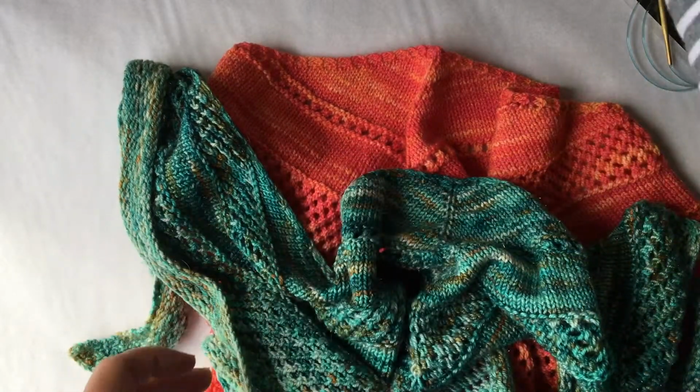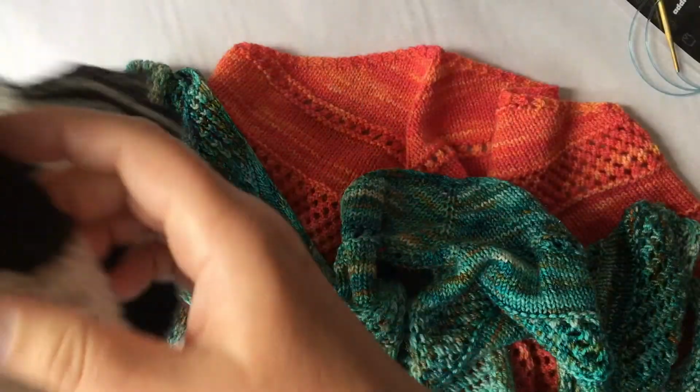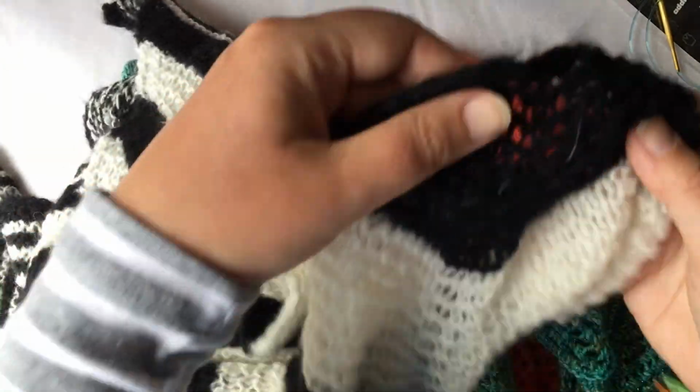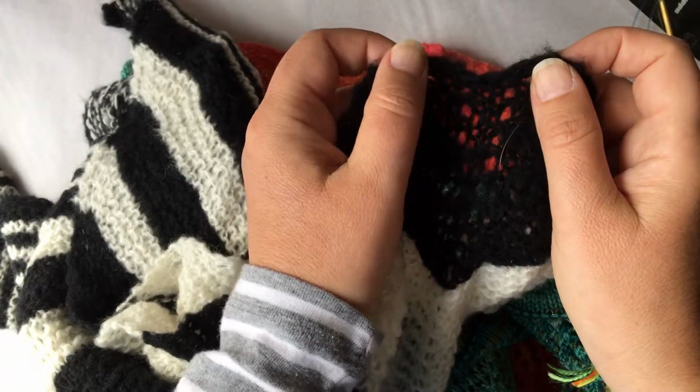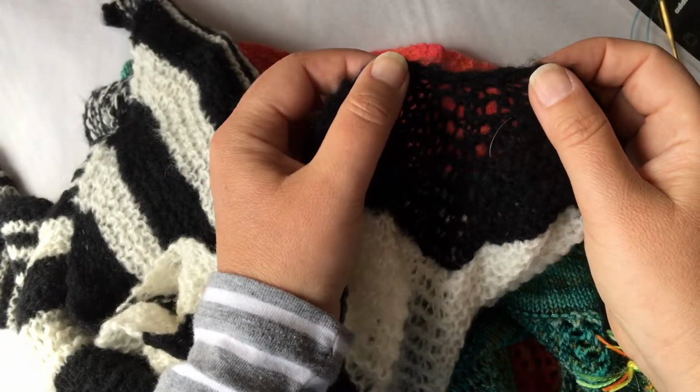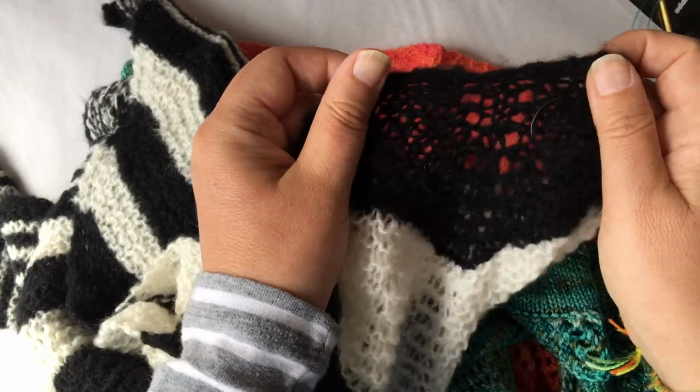If I didn't start with a garter tab, I have an example of a shawl here that I've knit, you get a little sort of divot. So the garter tab is to fill in that little gap there to make a smooth line.